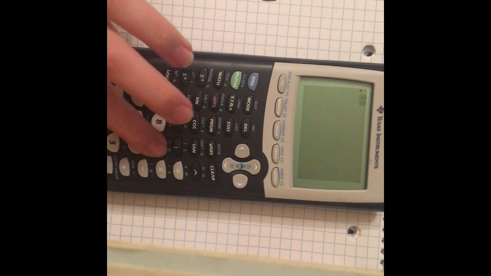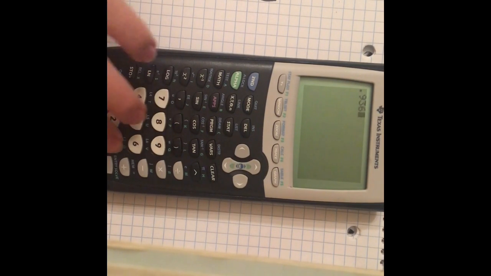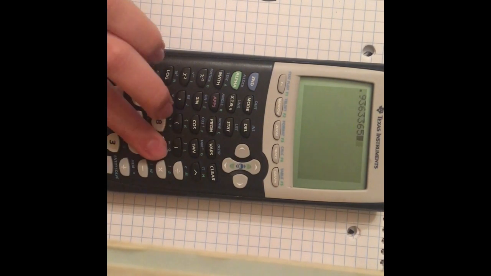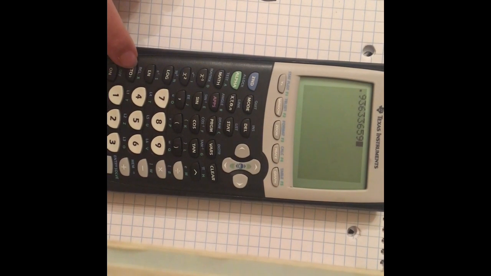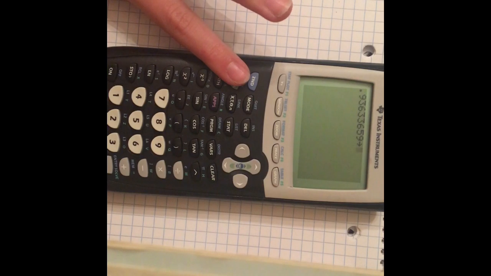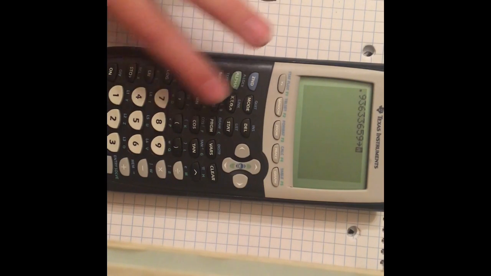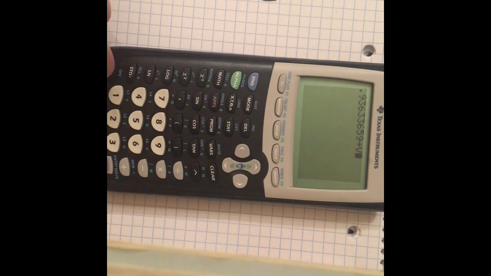I'm going to type out 0.936333659, and then I'm going to click the STO button, and then pick a variable. I'm just going to do V, so I'm going to click alpha, and then that V button, and then it's going to give me that back. Now, whenever I use that V variable and click enter, it's just stored as that value.